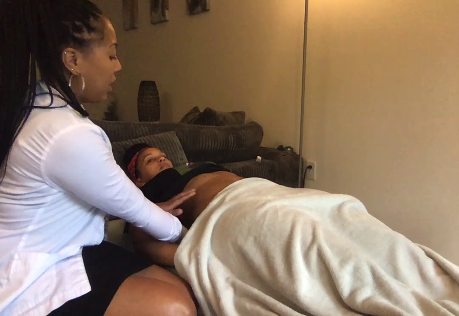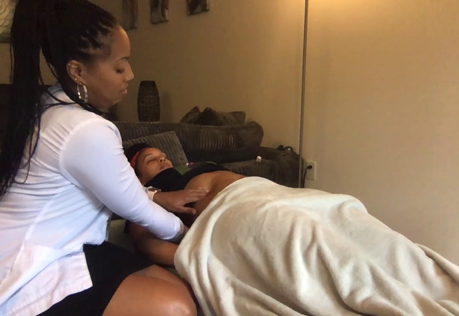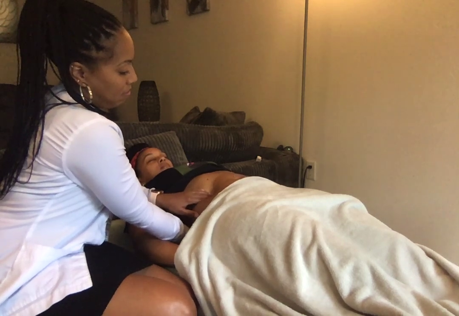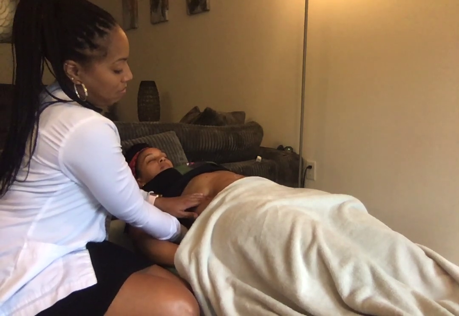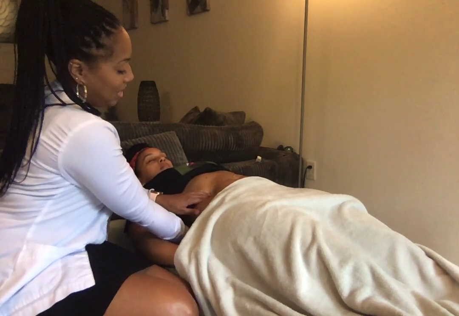So I'm on the right side of the body, and I'm going to place my right hand under her, and I'm going to place my left hand near the right upper quadrant. Have you take a deep breath.